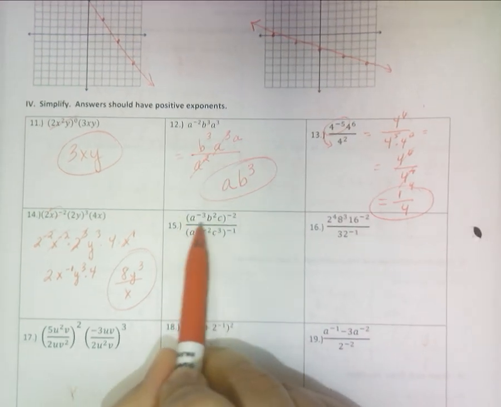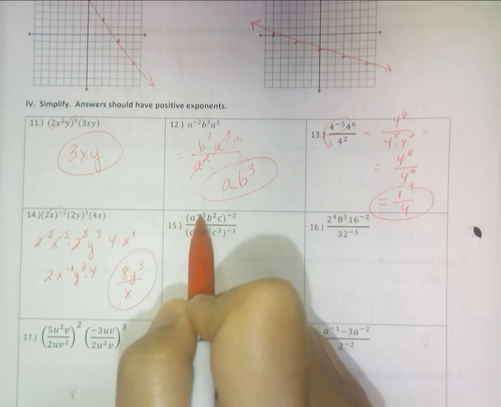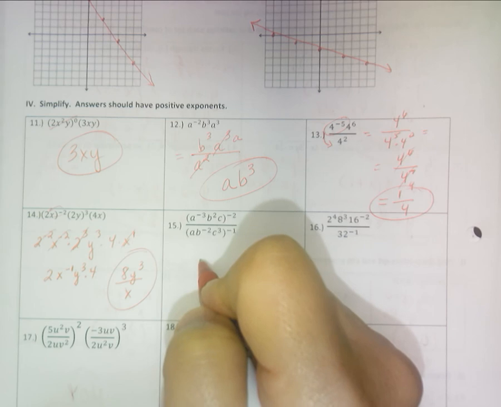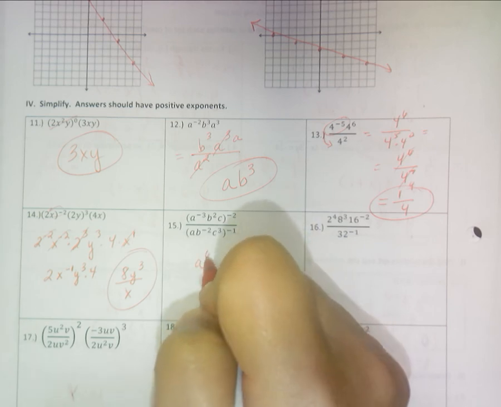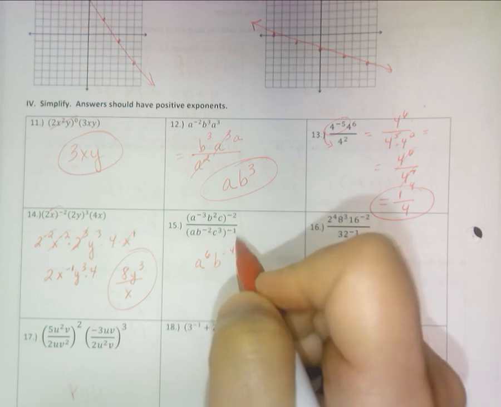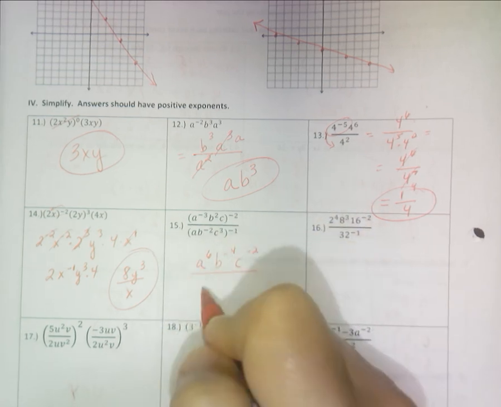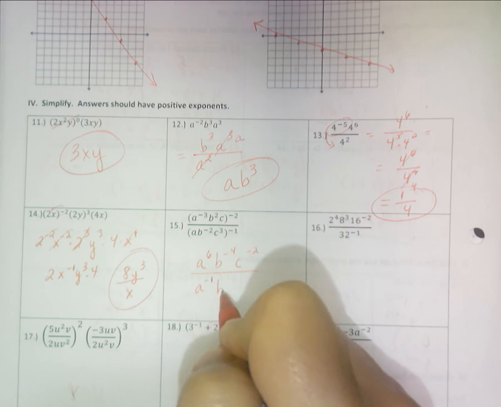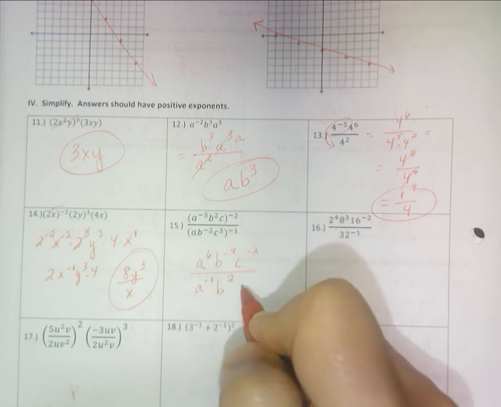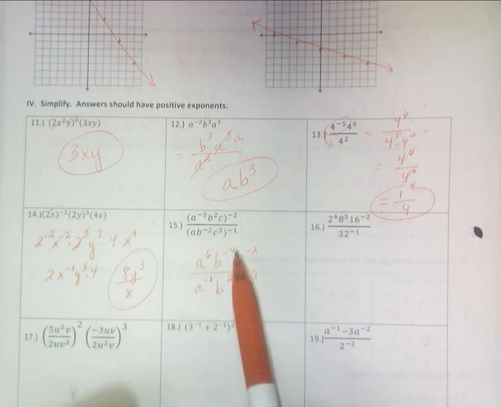Let's do that again here. These are all multiplication. There's a power, so we multiply the power to the power. So a to the negative 3rd times a to the negative 2 is a to the positive 6. B squared to the negative 2 would be b to the negative 4th. This would be c to the negative 2. On the bottom, I would have a to the negative 1, b to the positive 2, c to the negative 3. Now, anything that's negative on top belongs on the bottom. Anything that's negative on the bottom belongs on top.